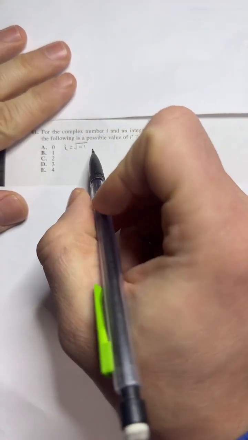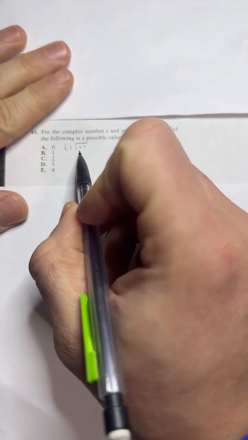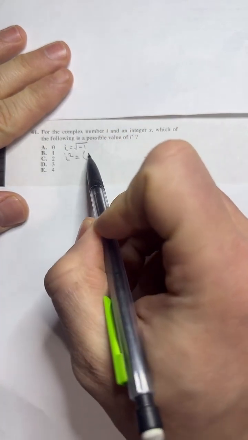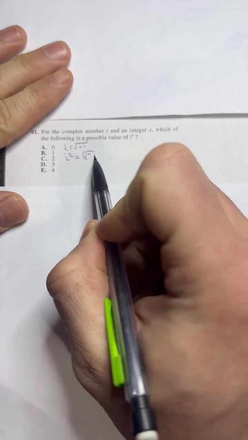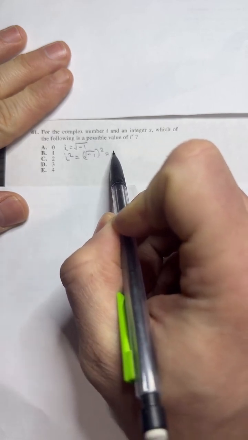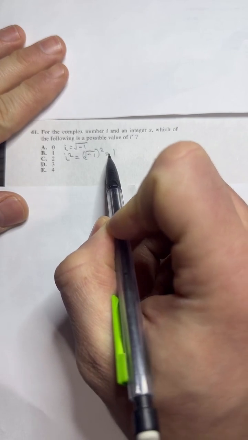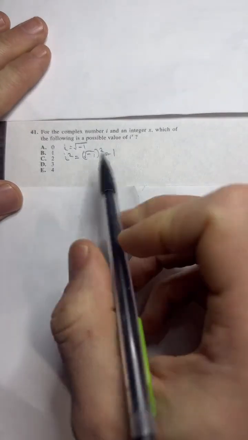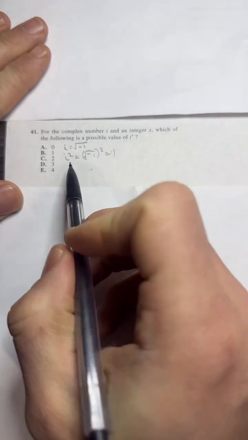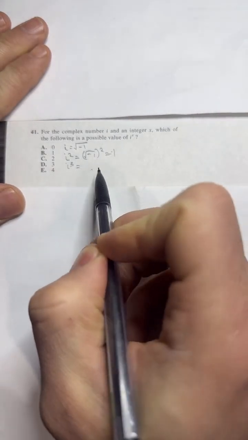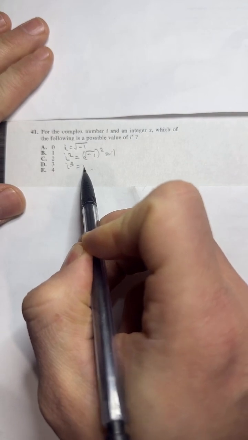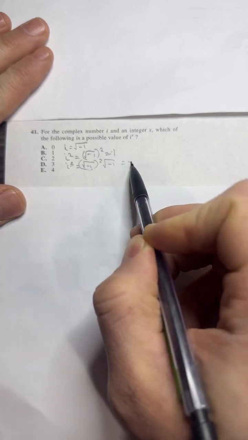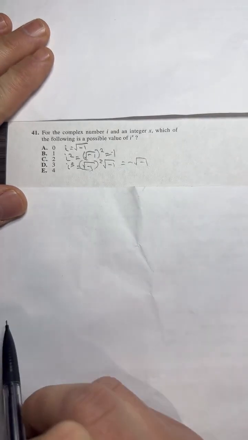So we've got, if i equals the square root of -1, then i squared equals the square root of -1 squared, which equals, excuse me, -1. See, that's not on here. Okay, I know my camera's going out of focus. We'll figure that out. I got i cubed. That would equal the square root of -1 squared times the square root of -1, which would be negative square root of -1, which isn't on there.